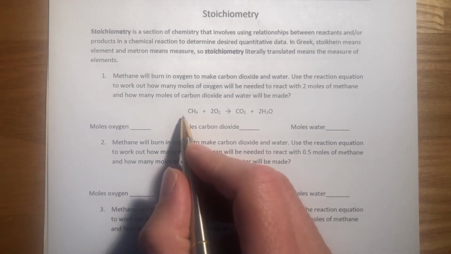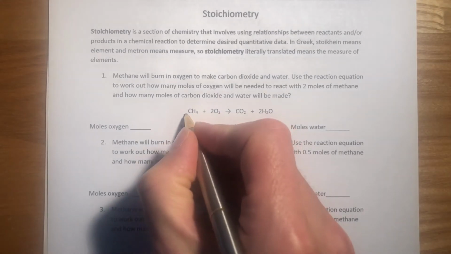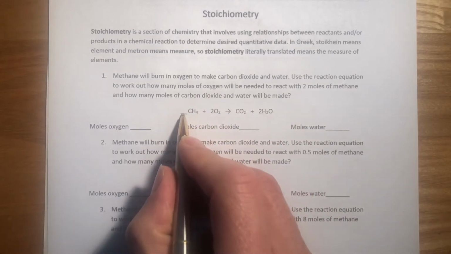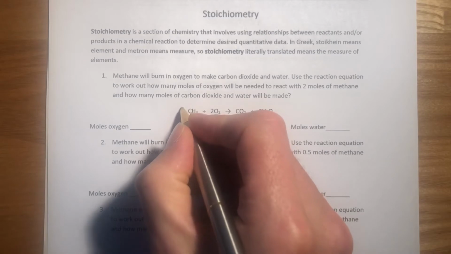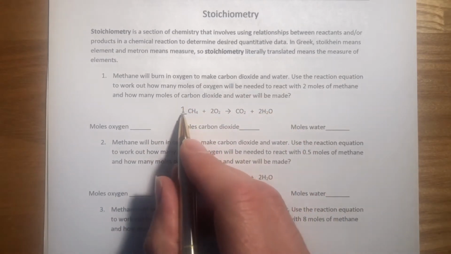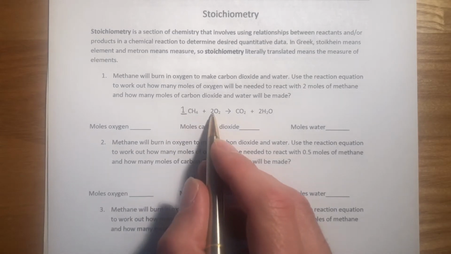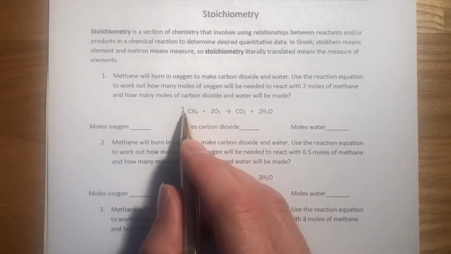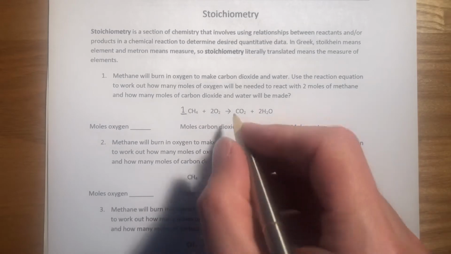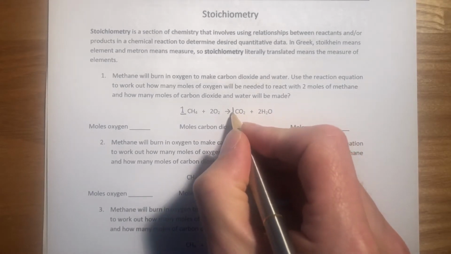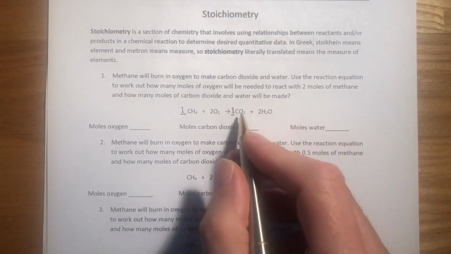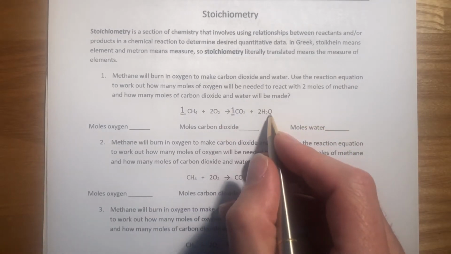Now there's no number before the methane there. That means there's a number 1. Chemists, remember, they've bothered to write methane, so there must be at least one of them. Okay, so there's 1 methane molecule reacts with 2 oxygen molecules. The stoichiometry here is 1 to 2. To make, now there's no number before the carbon dioxide, therefore it's a 1. To make 1 carbon dioxide molecule and 2 water molecules.